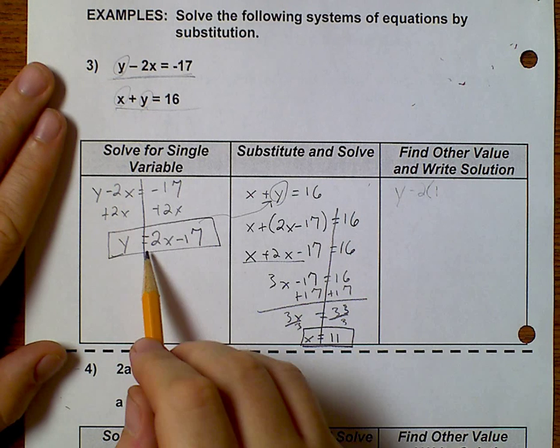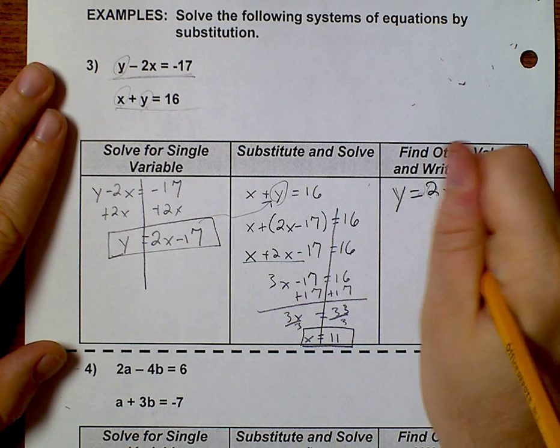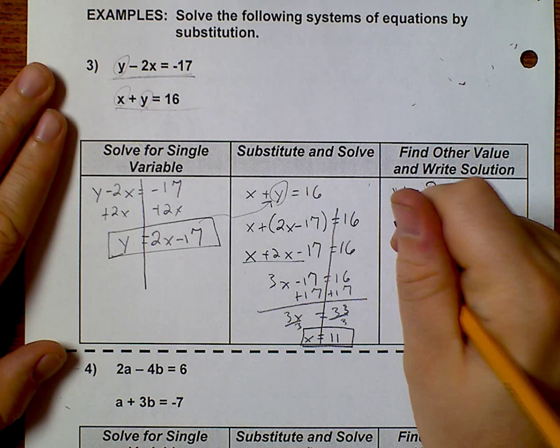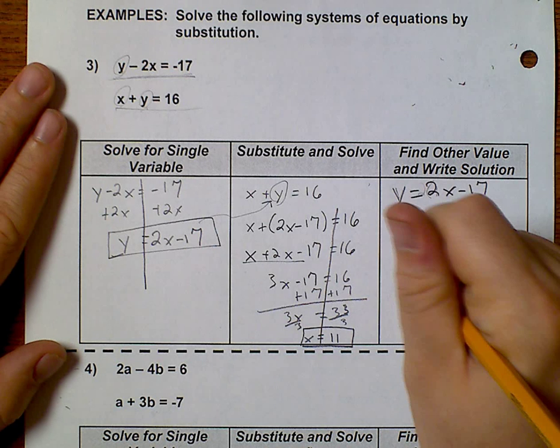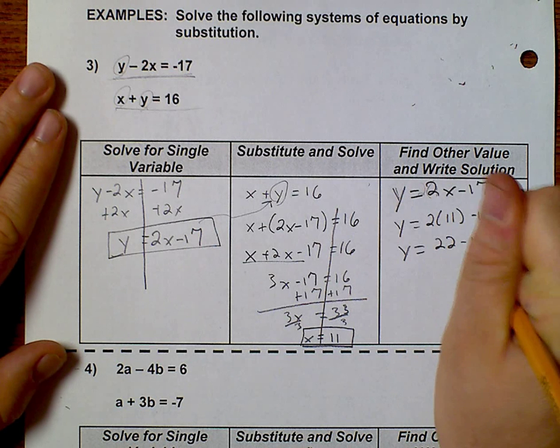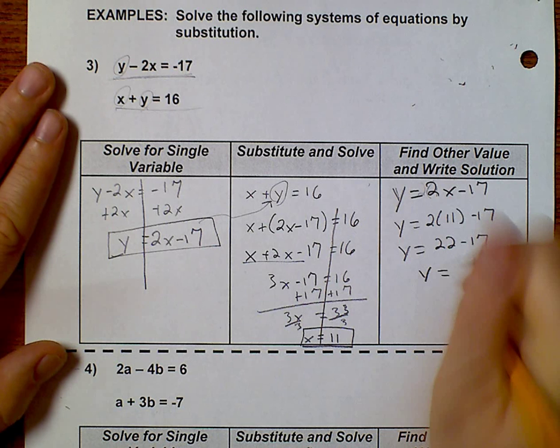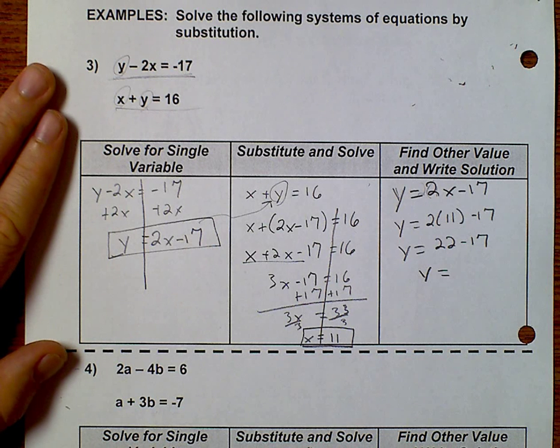So y equals 2x minus 17. So y equals 2 times 11 minus 17. Well, that's 22 minus 17, which is 5.